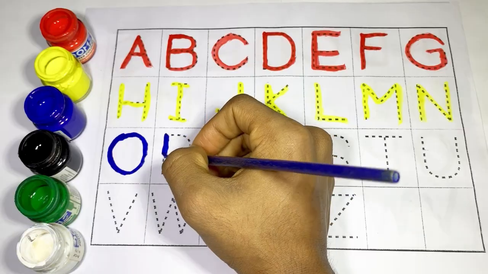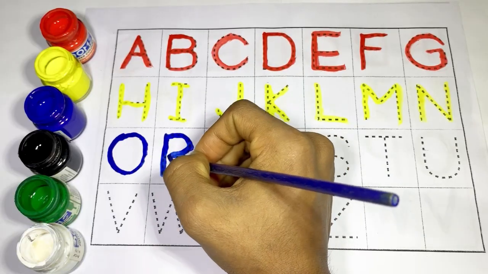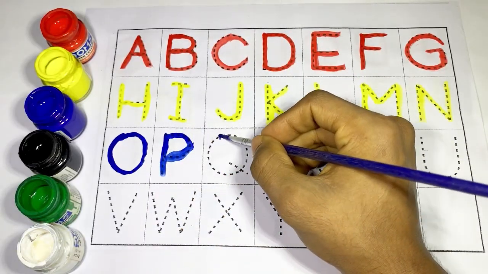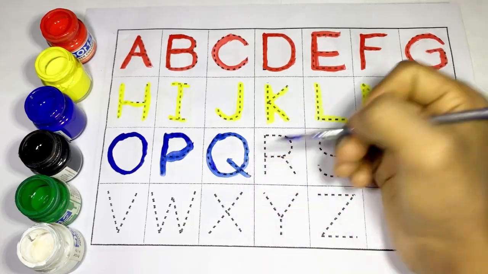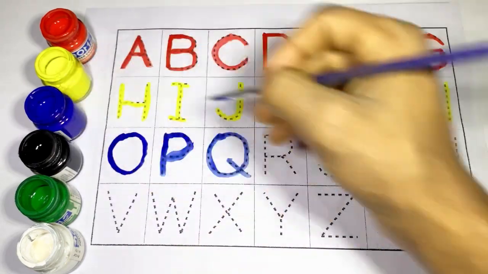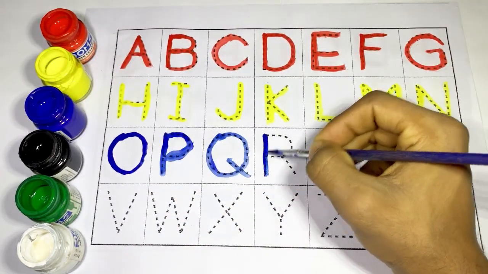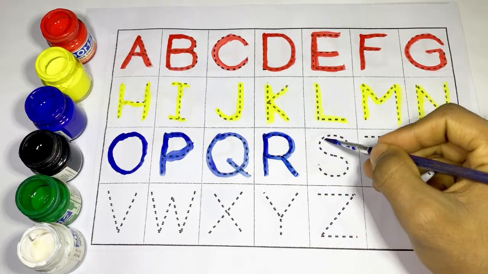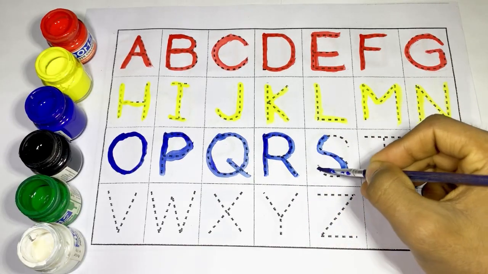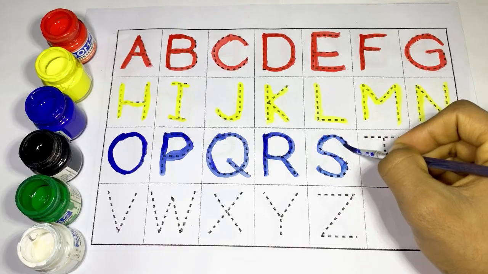P for parrot, P for penguin. Q for queen, Q for quail. Kids again use blue color and draw R. R for rose, R for rice. S for sun, S for snake.